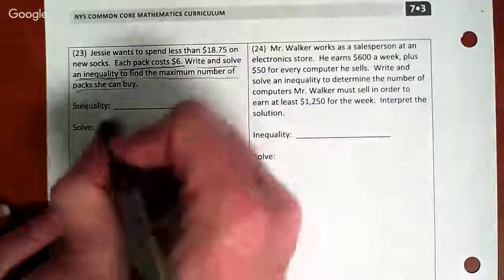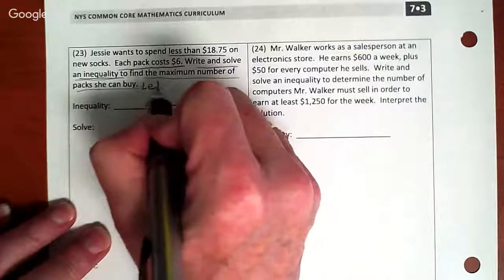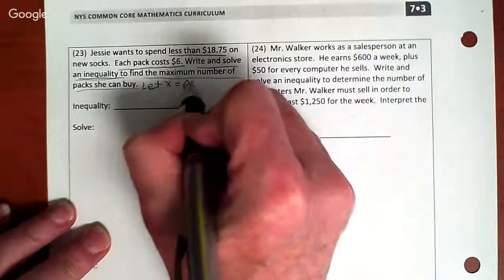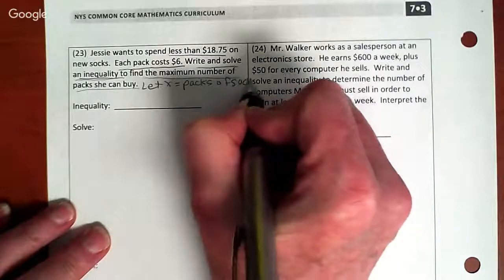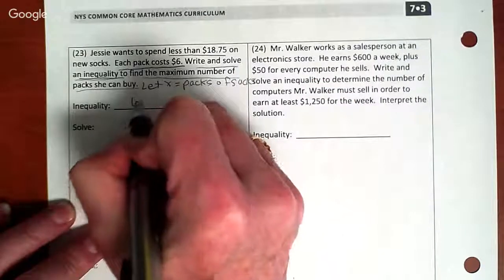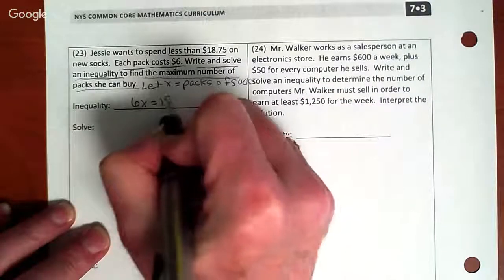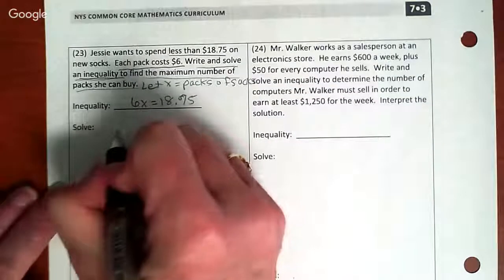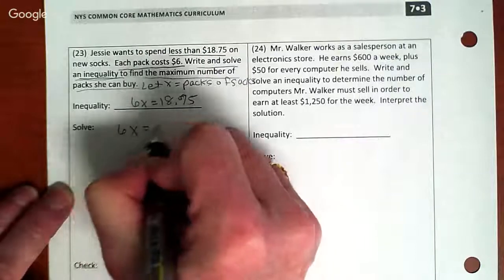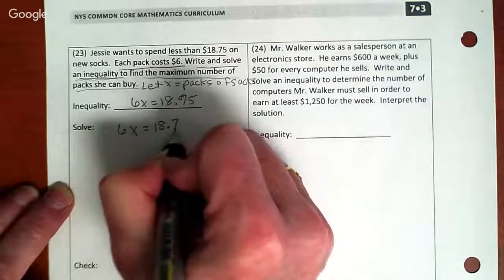So again, our let statement, let x equal the number of packs of socks. So we have 6x equals $18.75.